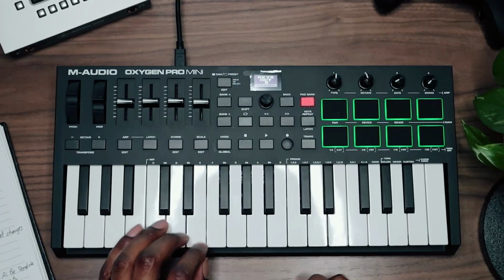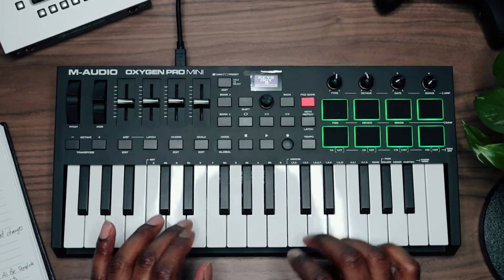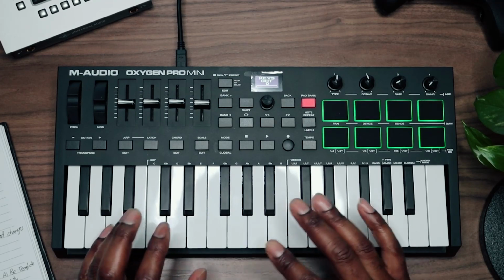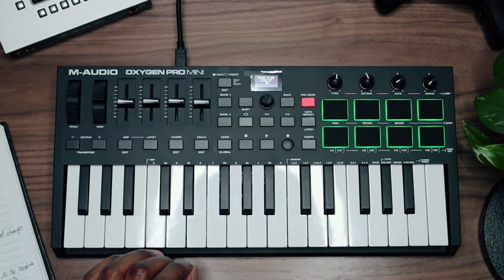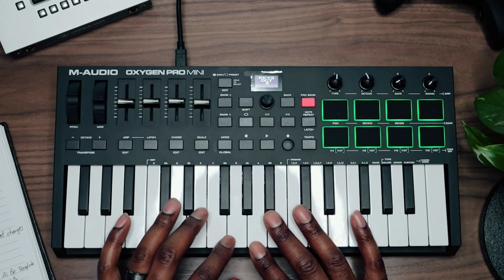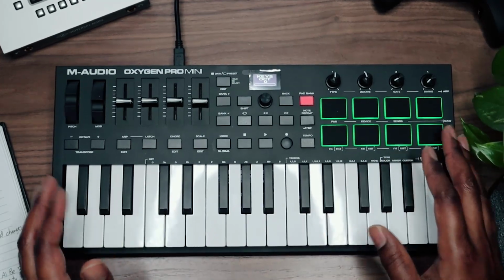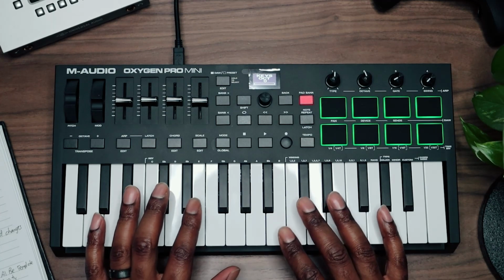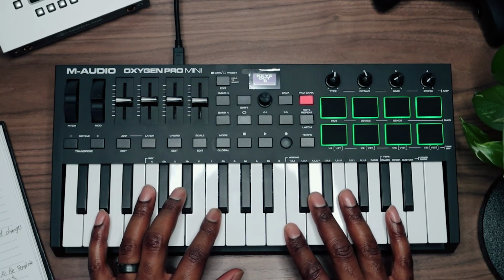Not a big problem for me. I don't tend to do a lot of melodic playing. I might play a few notes of a melody and kind of go back and stack my melody, but I'm not playing very intricate melodies by hand, and so this is not a problem for me. And it has a great amount of portability for this, right? But yeah, this is really a great keyboard as far as the functionality goes.